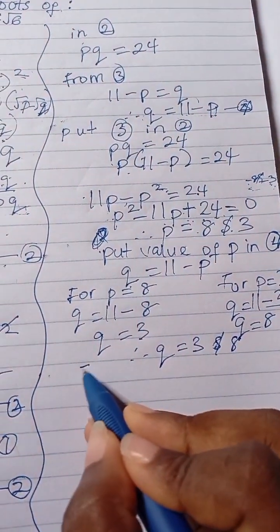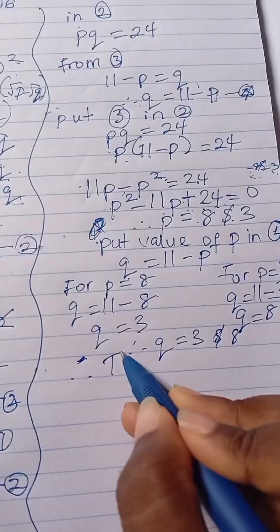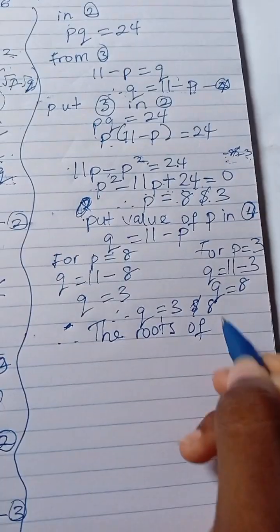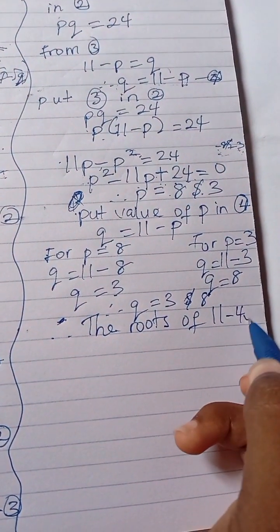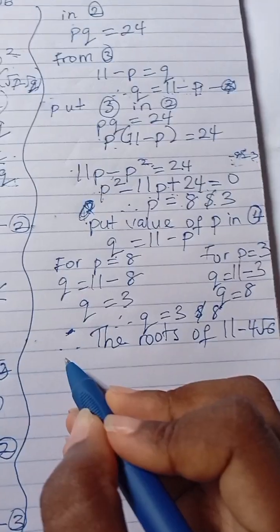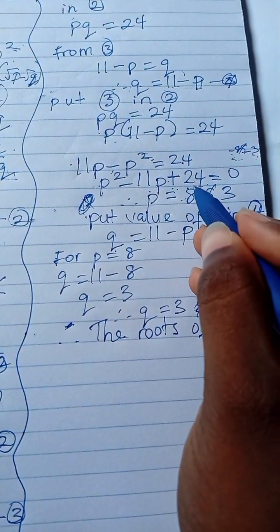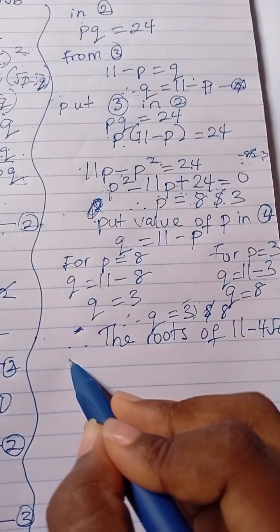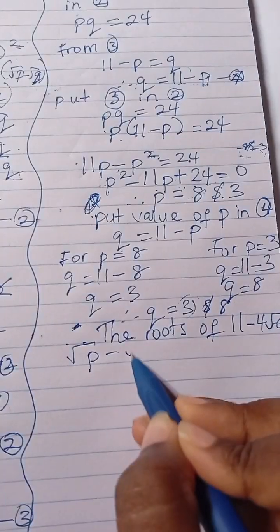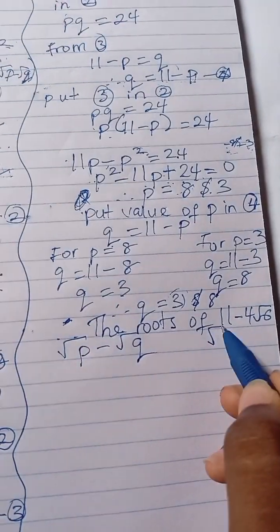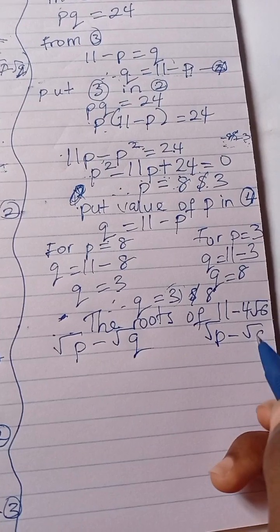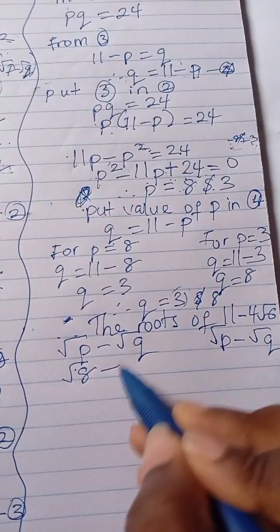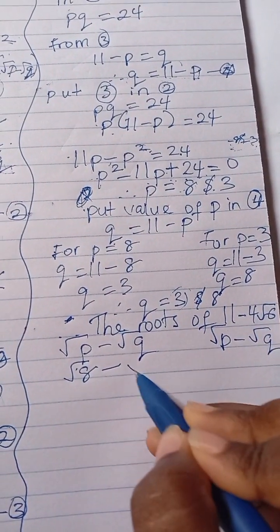So now, therefore, the root of 11 minus 4 root 6 will be equal to the first value of P and the first value of Q, picked together. That will be root P minus root Q. And for this one, root P minus root Q. So our first root P is what? 8. Our first root Q here is root 3.